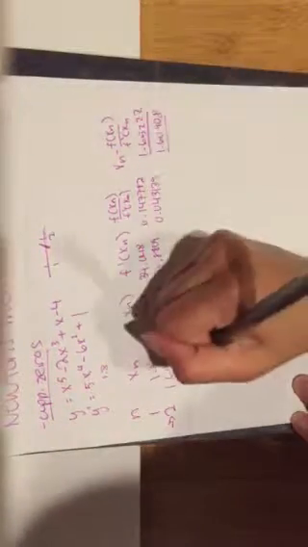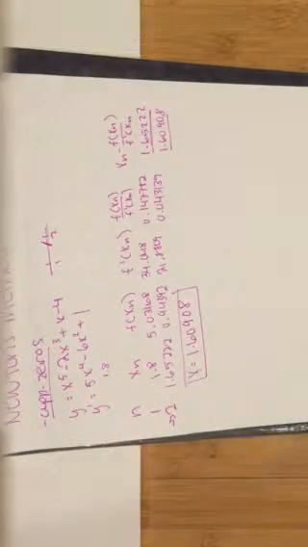We're going to get 1.60908. And your answer, your x value, is going to equal this second iteration, which is 1.60908.